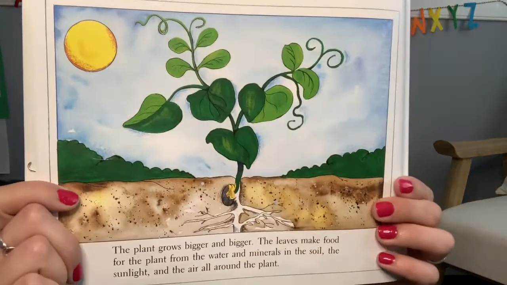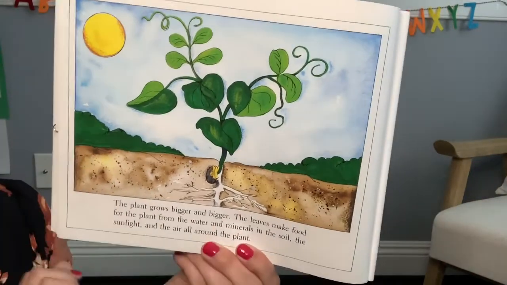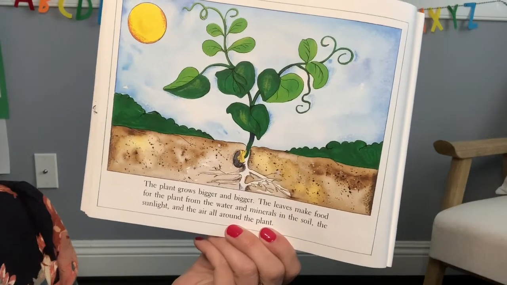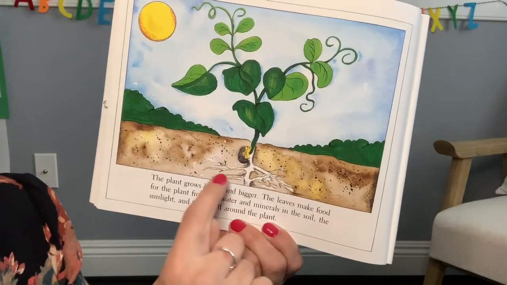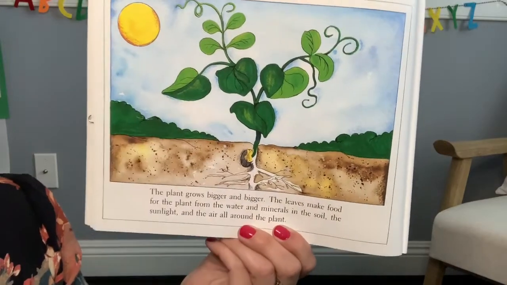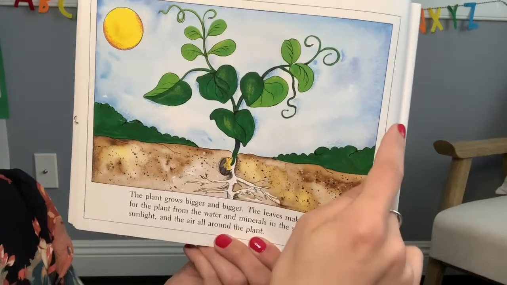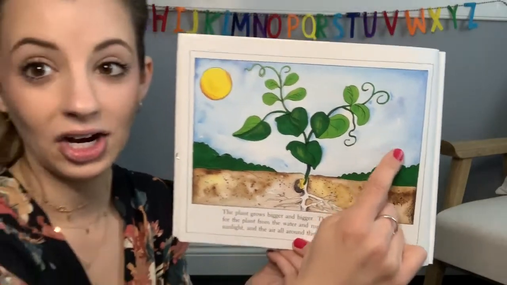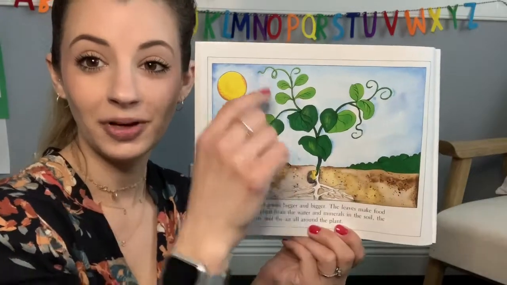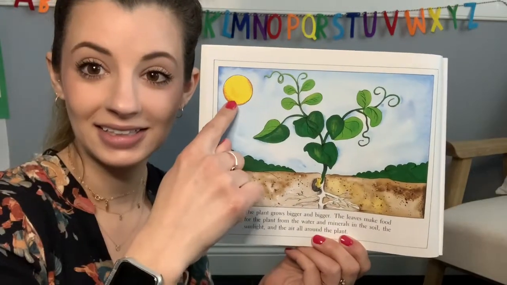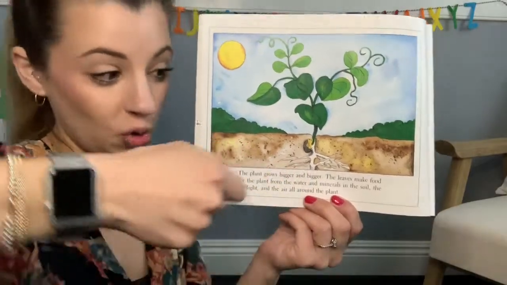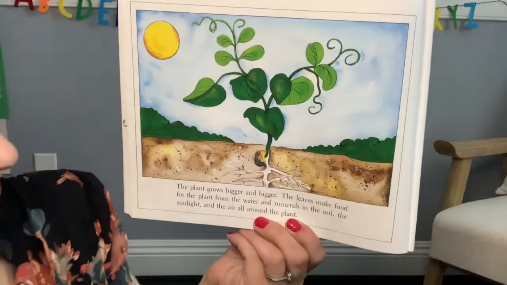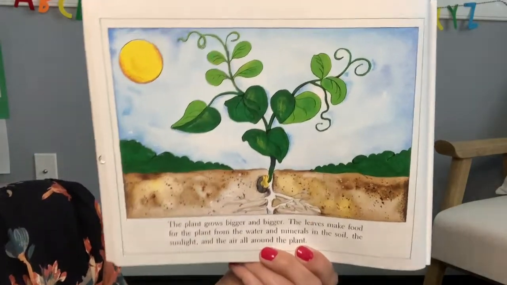The plant grows bigger and bigger. The leaves make food for the plant from the water and minerals in the soil, and from the sunlight, and from the air all around it. So we have the air, we have our sun, we have our soil, and we have our water. And now look at our plant. It's growing big and healthy and strong.